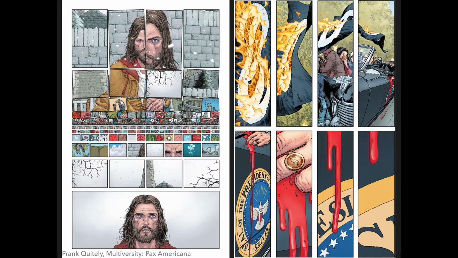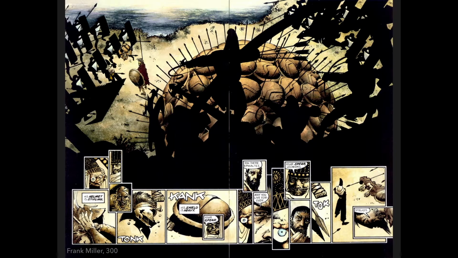I think most people are familiar with Frank Miller, whether through his comics or through the movies made from his comics. But when we look at 300 here, you can kind of see how he is able to progress the narrative with minimal dialogue. So we have the larger splash setting the scene, but then through each of the smaller panels, it jumps around and gives us this sense of movement and back and forth to continue telling the story.